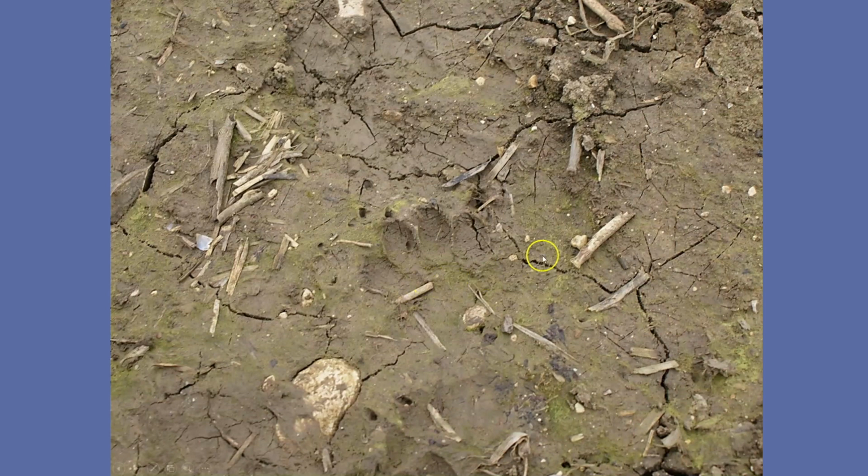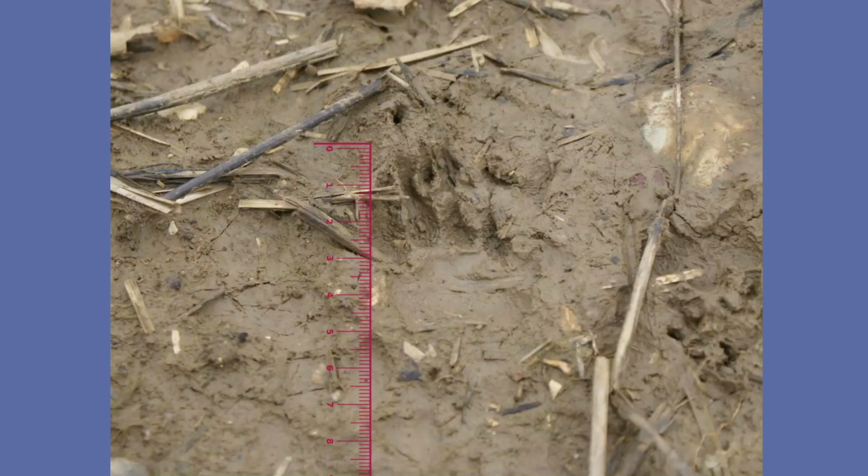Again, in this situation, slightly harder ground, so we can't actually see the pad at the base of the foot, but you can see 1, 2, 3, 4 prints, and they are almost in that straight line. Just to give you an idea of size, and also this print here, we've got the claws at the front of the foot that have been included as well.